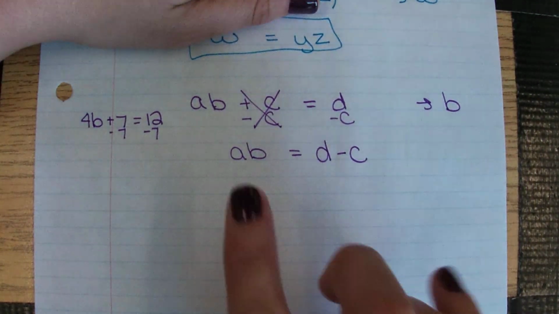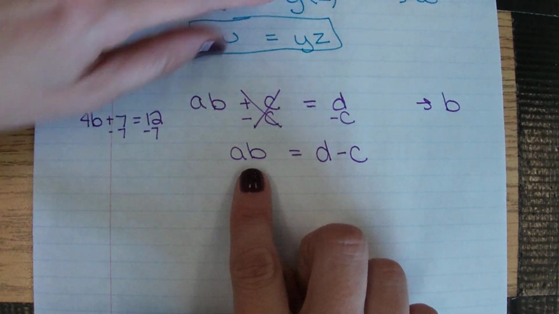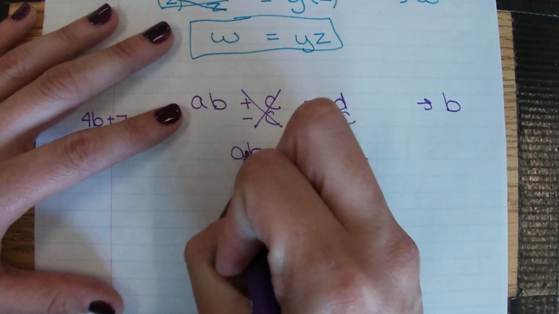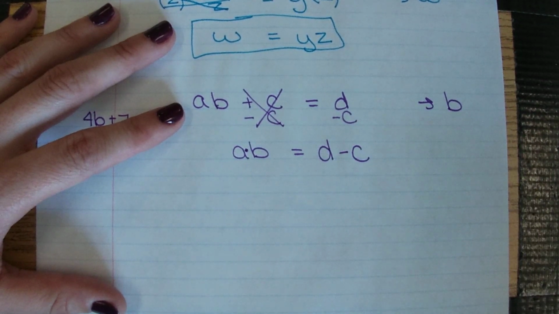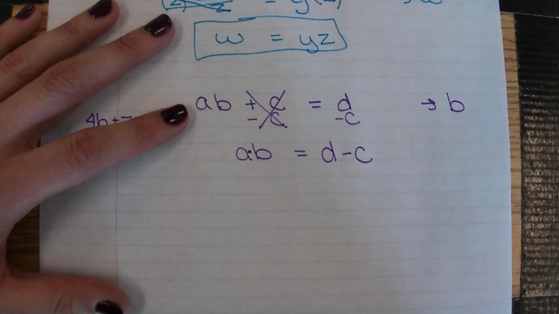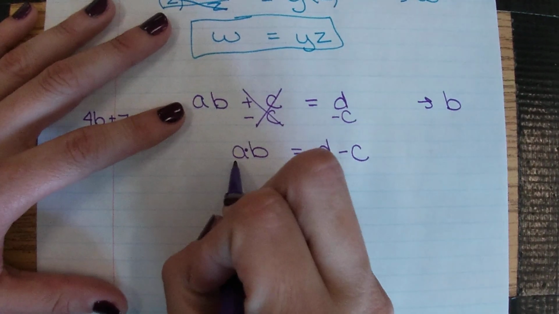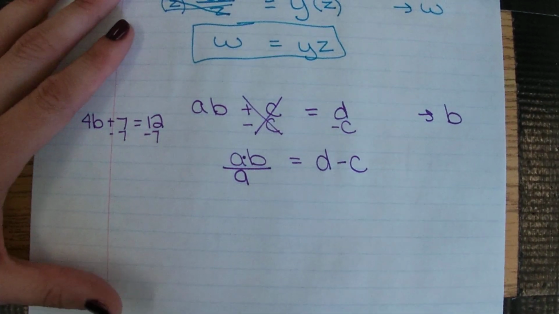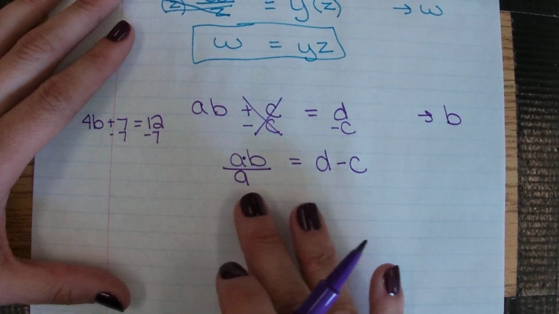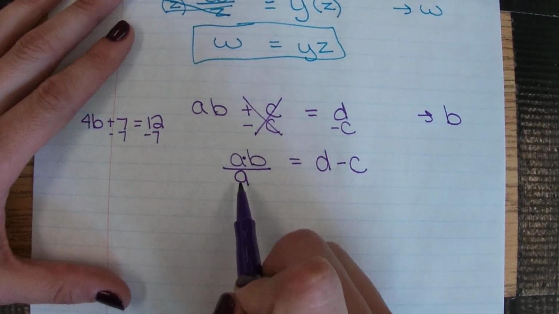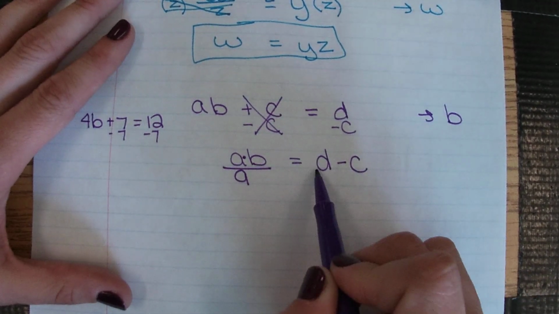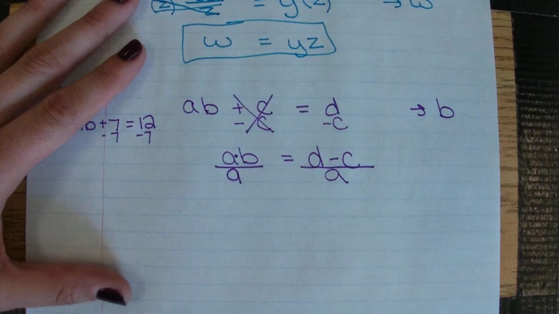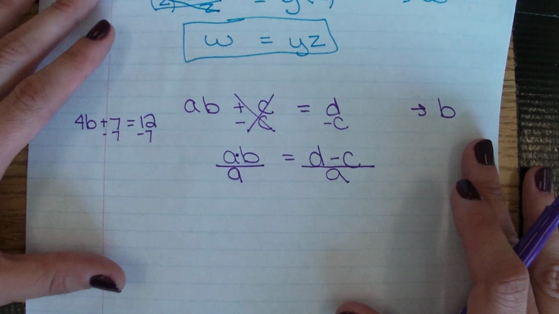Now, I'm not done because B is not by itself. To get B by itself, I'm going to need to move the A. When we don't see an operation at all, that's really multiplication, and we undo multiplication with division. Remember, we said multiplication and division are a property that go throughout the entire problem. So if I'm going to divide by A, I need to divide this entire side by A. Make sure that fraction bar is including all of it.